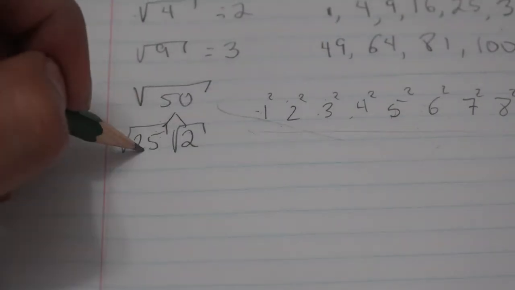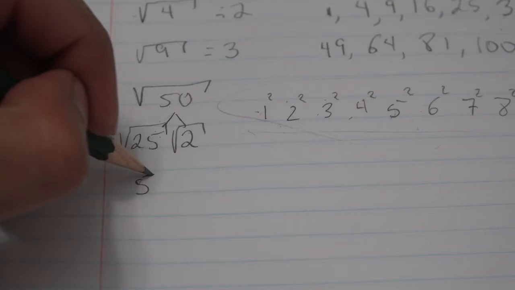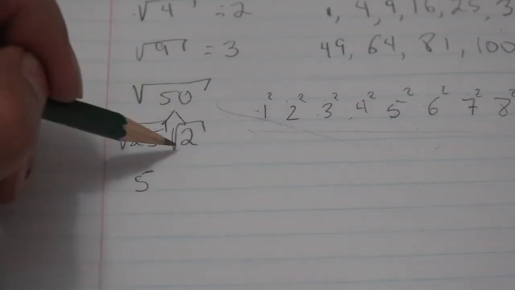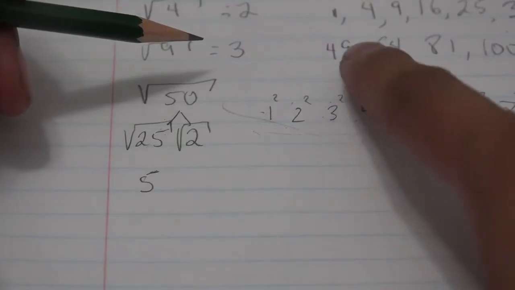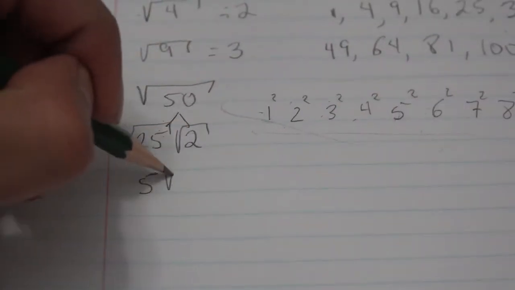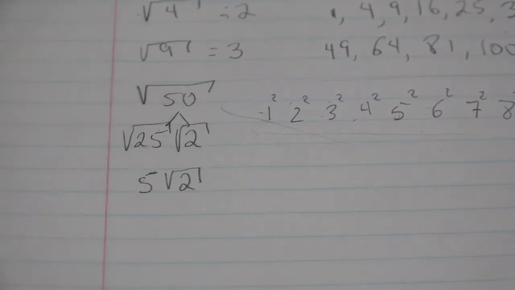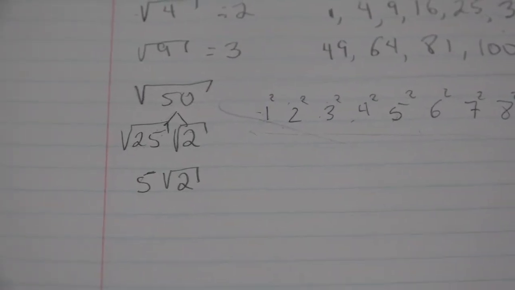And now, what is the square root of 25? 5. 2 doesn't have a number in here that is going to give you 2, so it stays the same. See that? Let's do another one.